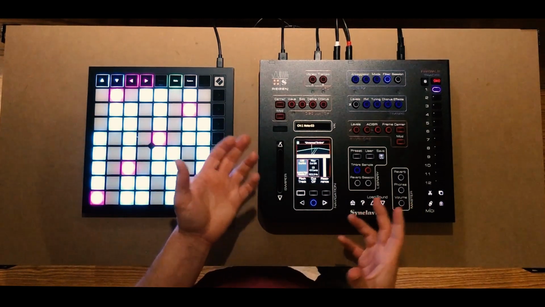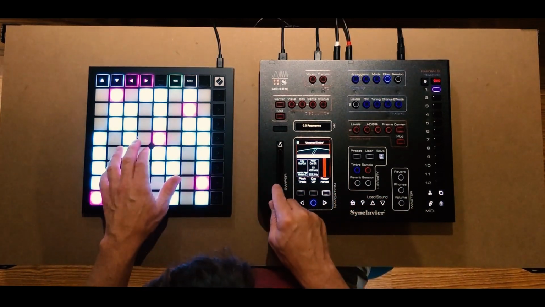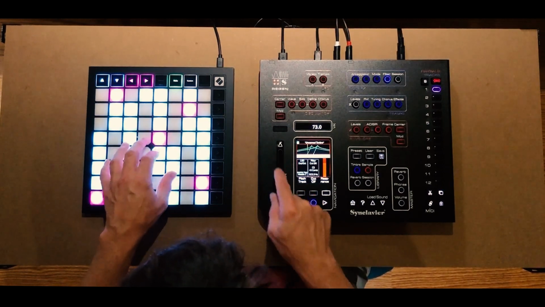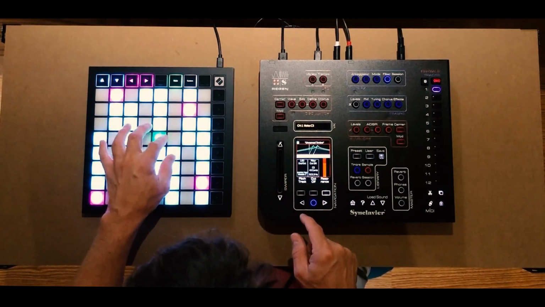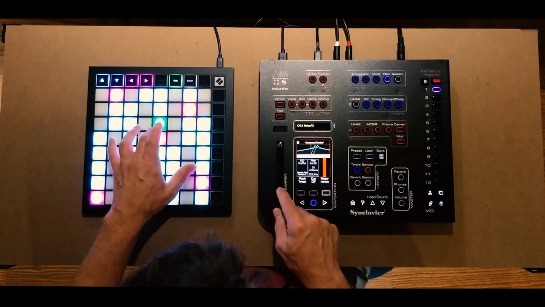Now that doesn't really sound very musical yet, but if we add a little bit of resonance, it will start to sound more musical. It really emphasizes. It's not quite a wind instrument, but you get the idea.